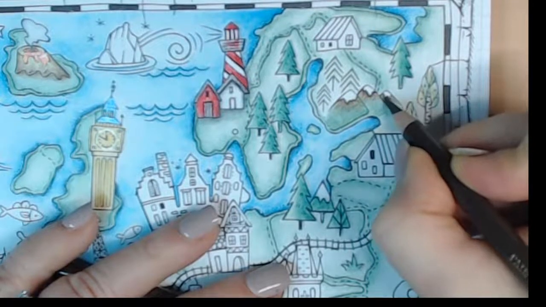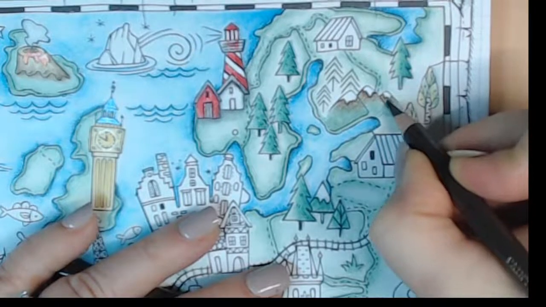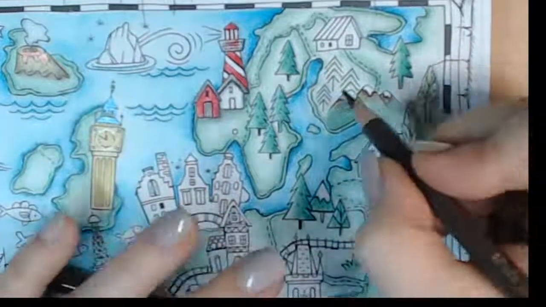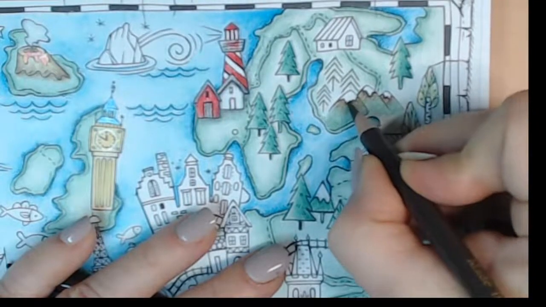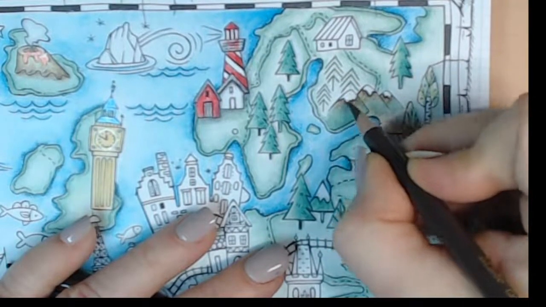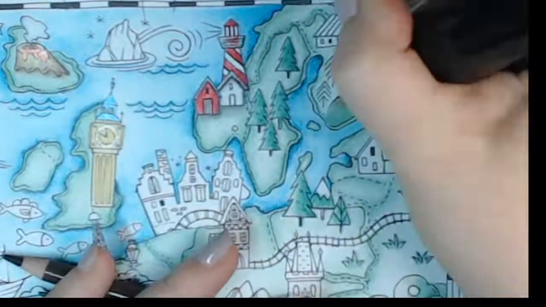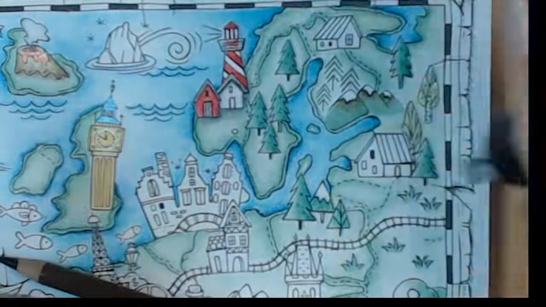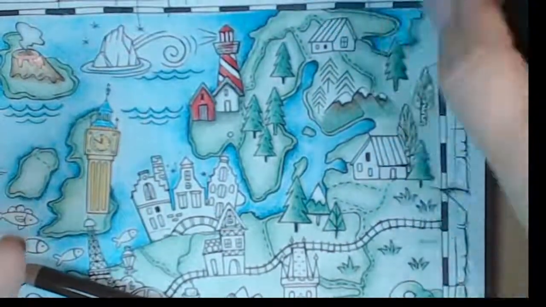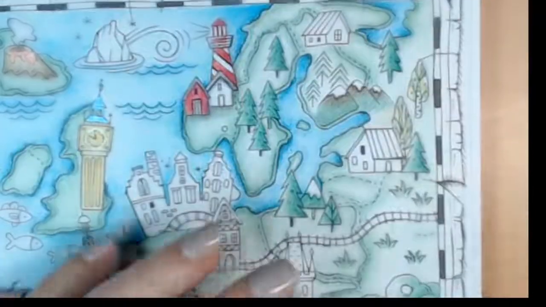Y'all, if you start coloring on something and you go, oh no, this is a disaster, treat it like you're practicing whatever technique you're doing. You're just practicing. Get a picture you don't like, you don't care that much about in any particular book, and just practice.